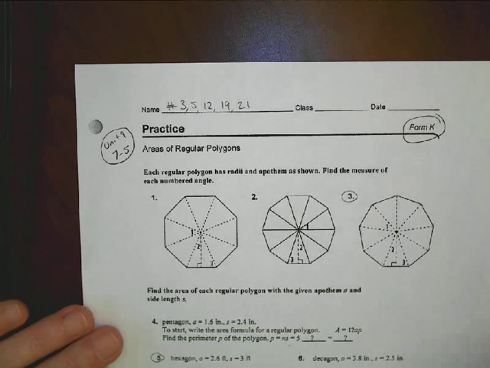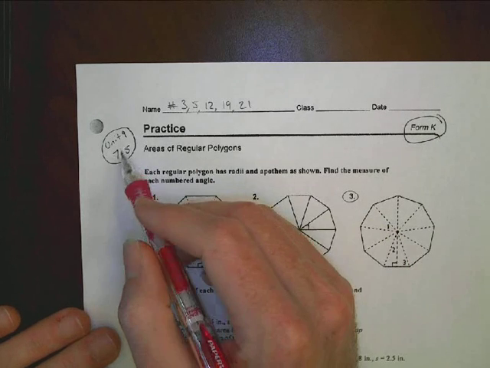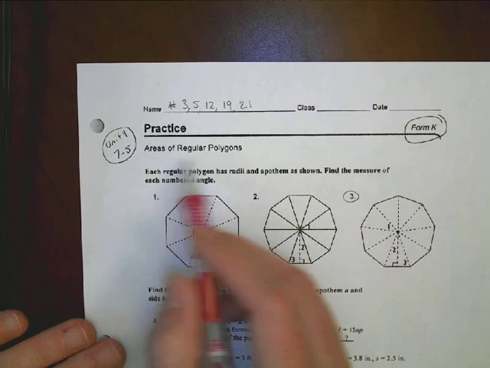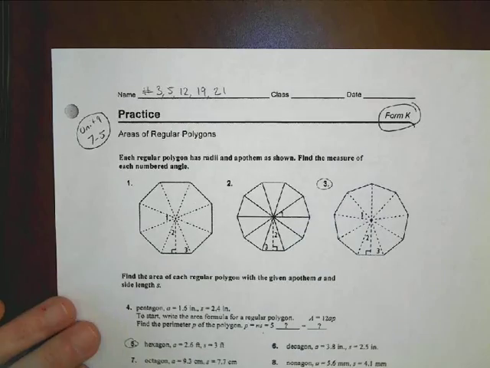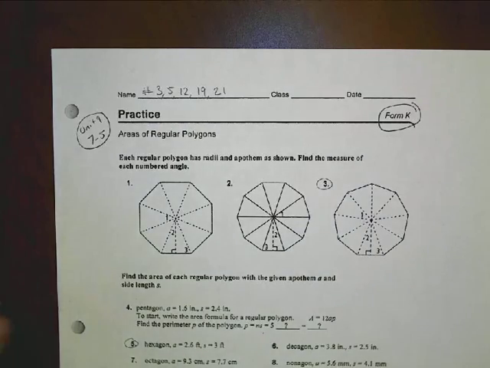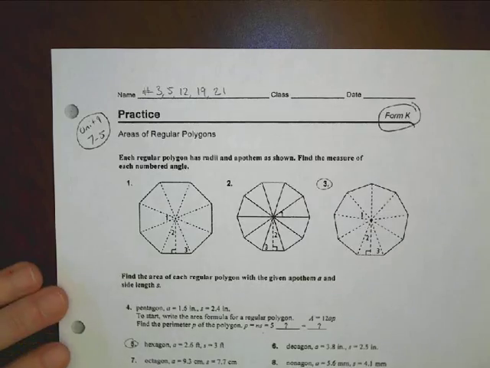Alright, here we are, Math 2, Unit 9, Lesson 7.5, still areas, regular polygons, looking at Form K, just an additional worksheet. Again, I'm not sure if your teacher started with Form G or Form K, but here's a little bit of what you have. Both forms are very similar, so I'm going to go through a couple of these.